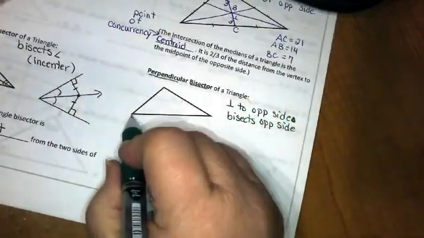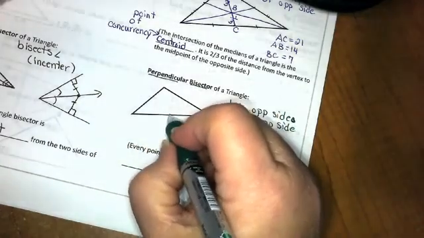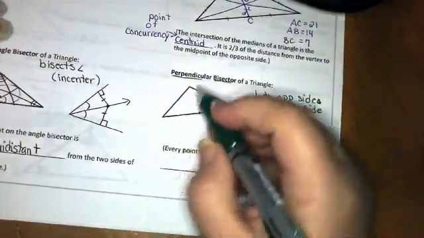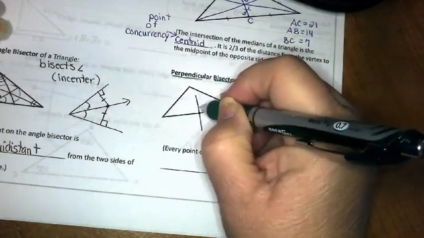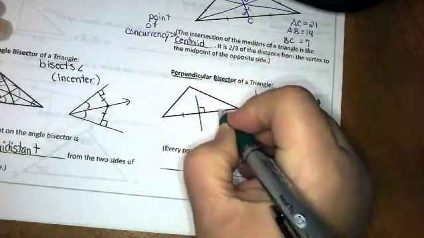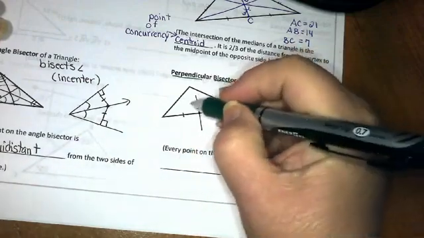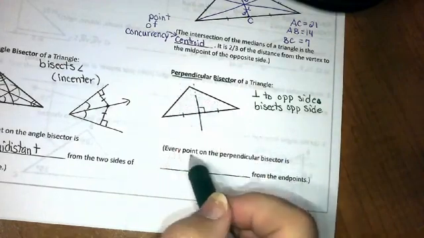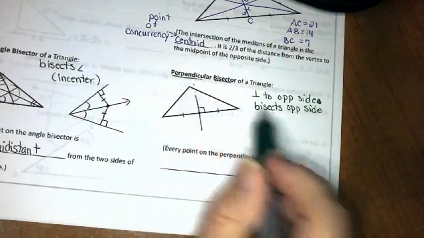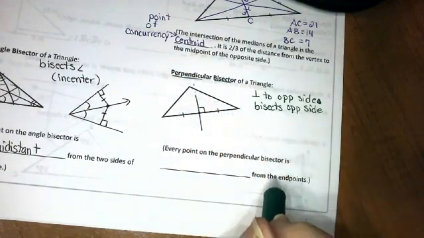So if I want to be the perpendicular bisector here, let's say that's the midpoint. If I want to be perpendicular, I would have to be like this. Notice that's not going to go to the vertex if I continued on. It's perpendicular and it bisects. So it does those two things.